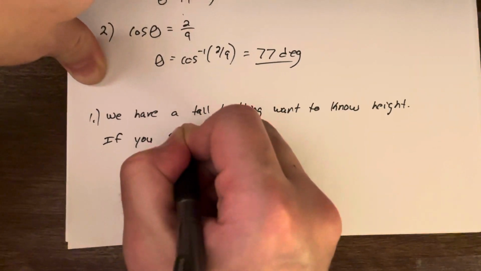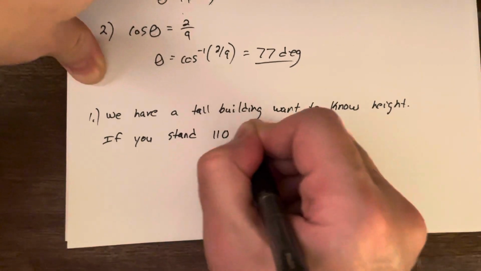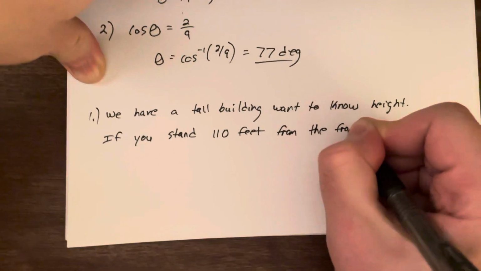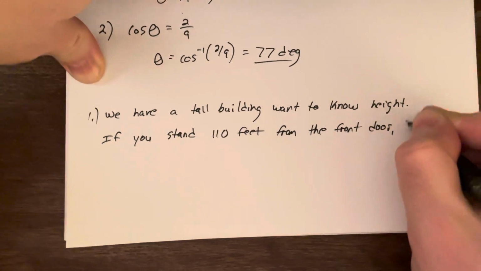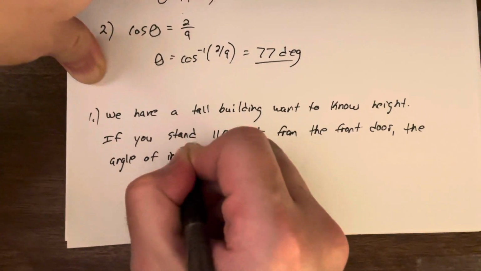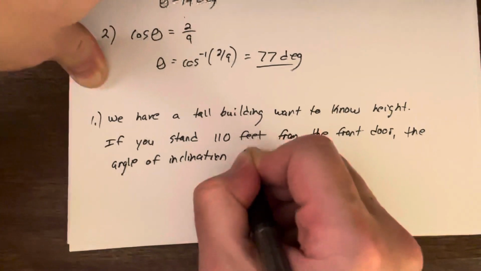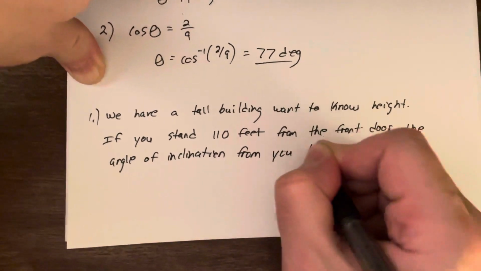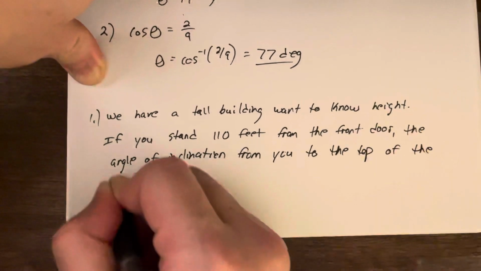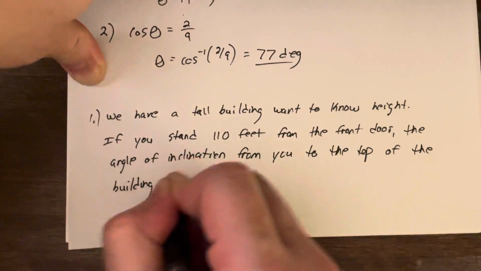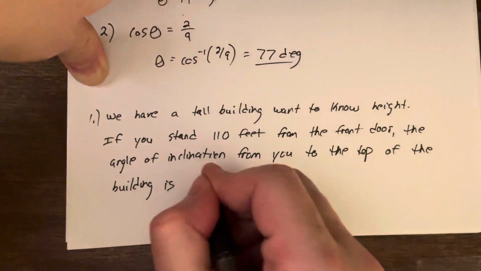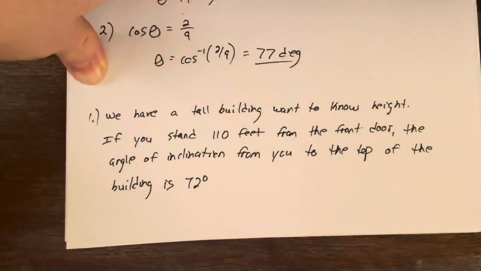If you stand 110 feet from the front door, the angle of inclination from you to the top of the building is 72 degrees.